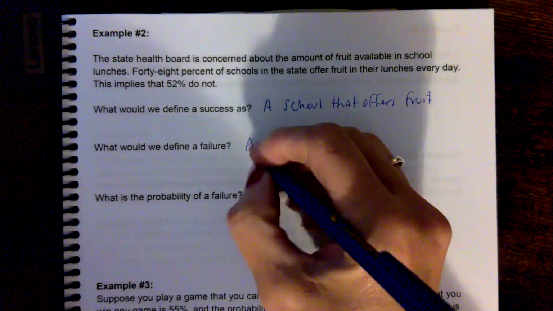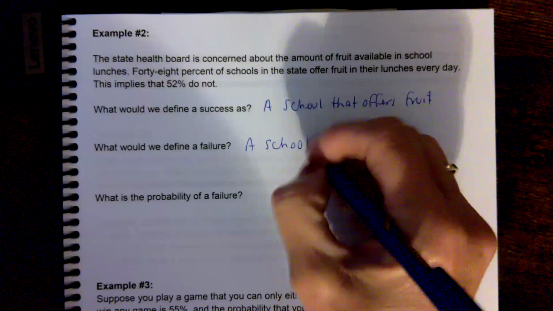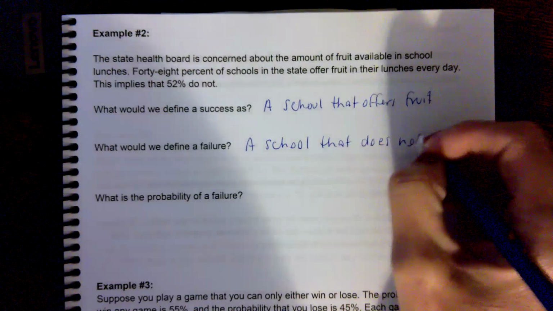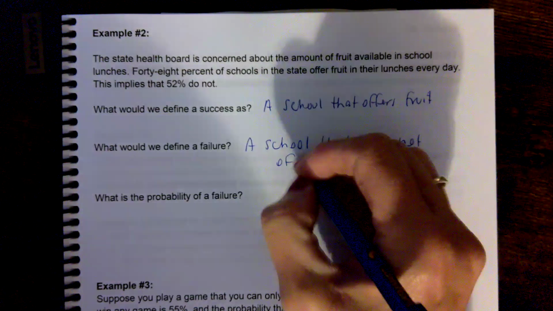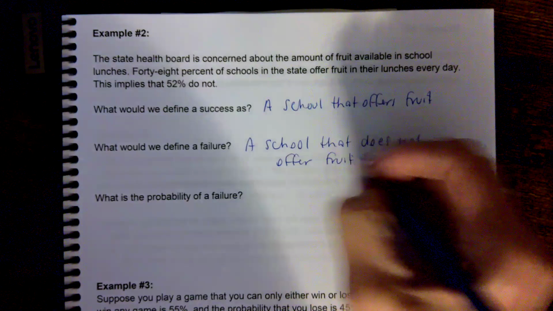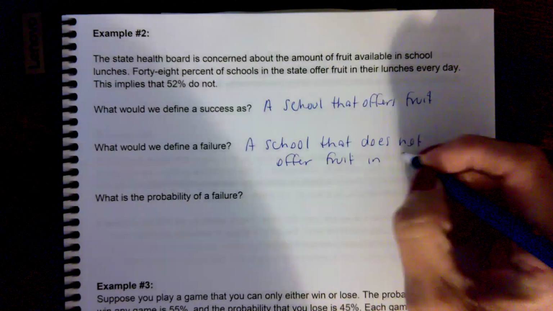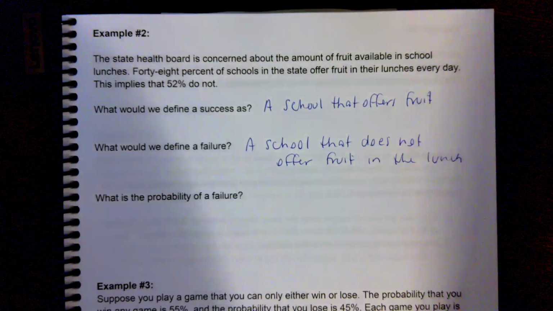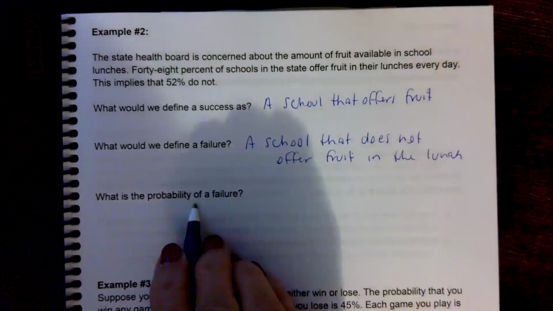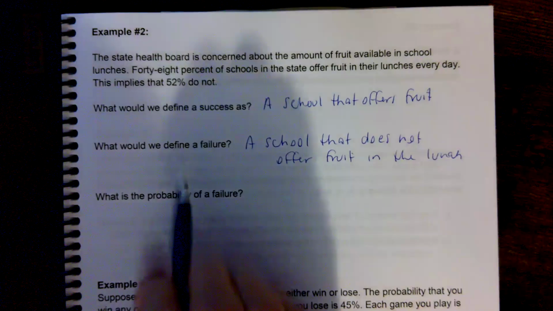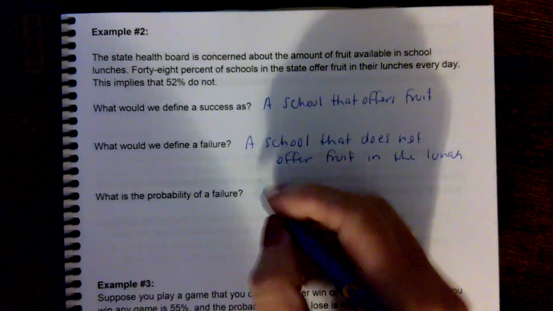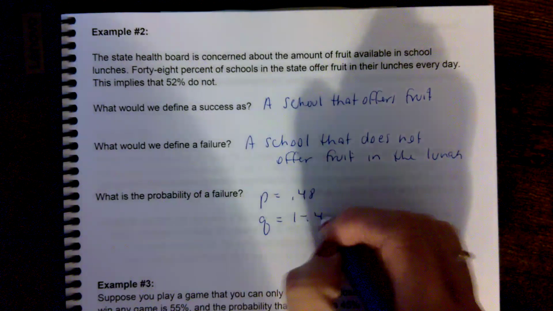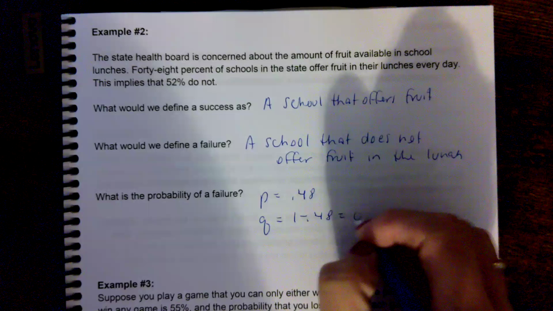A school that does not offer fruit in the lunch. What is the probability of failure? And so P is equal to 0.48 and Q is equal to 1 minus 0.48, or 0.52.